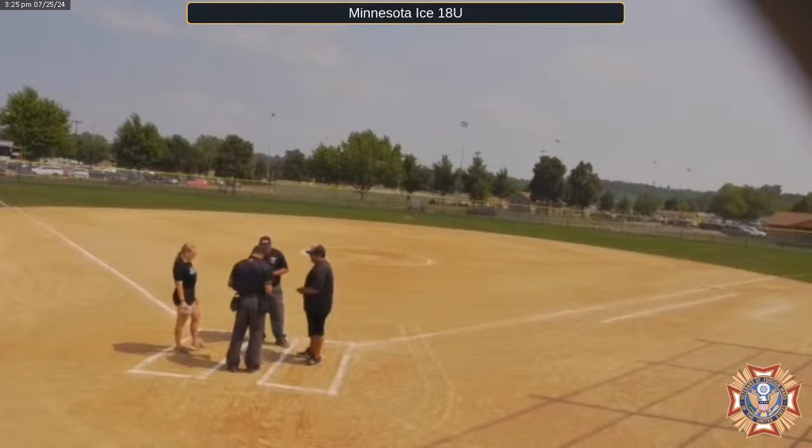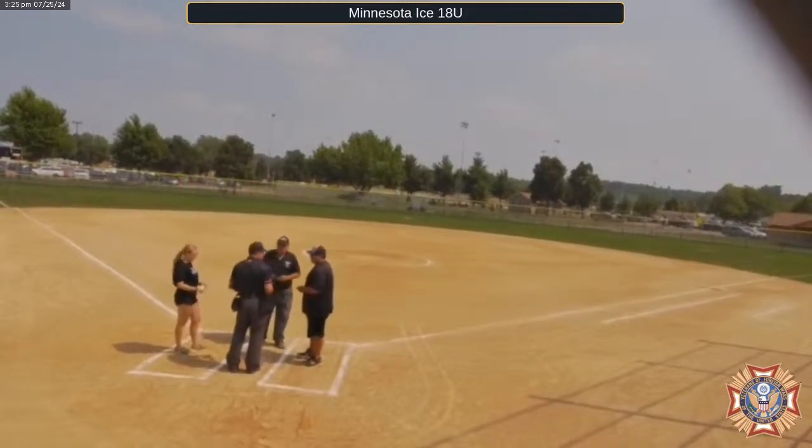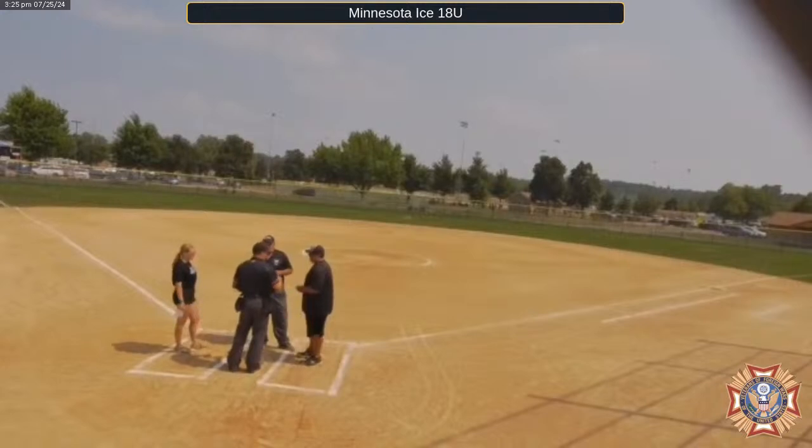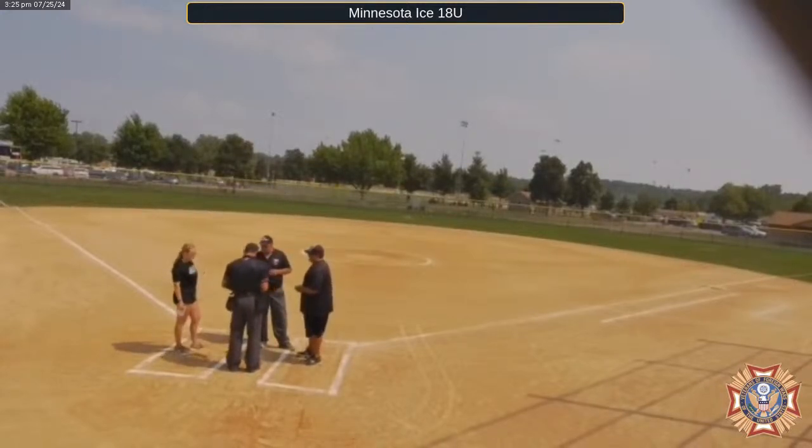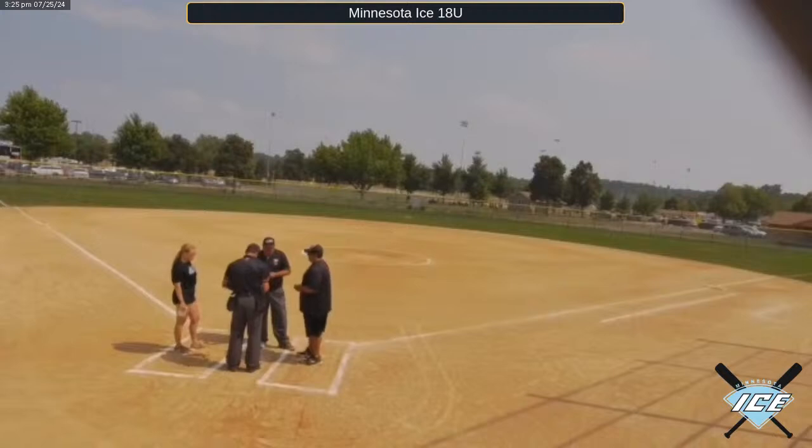Temperature has gone up quite a bit since our last game. Temperatures were about 70, 75 degrees in the last game. It's about 85 degrees now. Humidity has picked up as well a little bit. Breeze is coming in from dead center field over home plate, probably blowing about 10 to 15 miles an hour. It's definitely going to be a pitcher's breeze tonight.